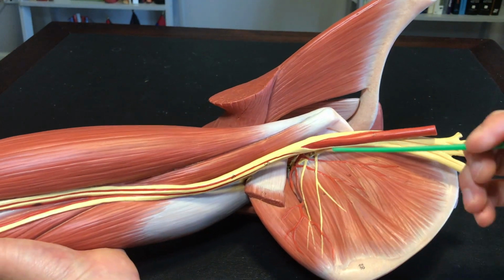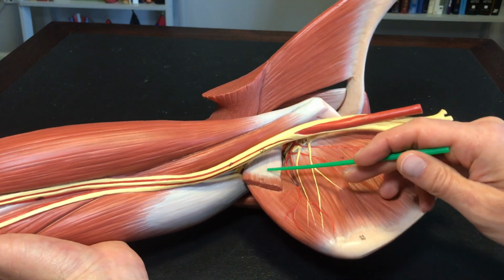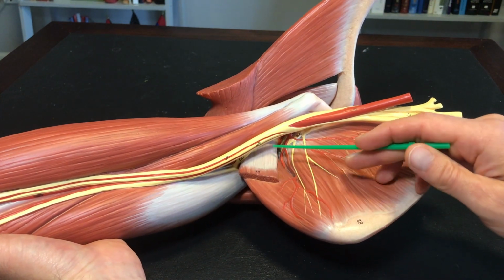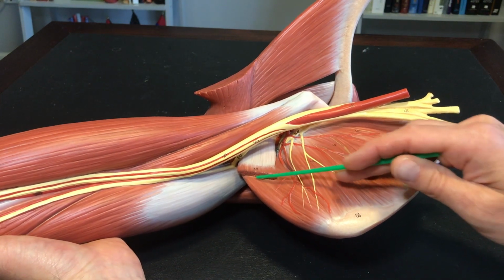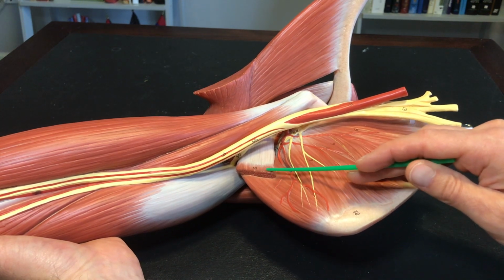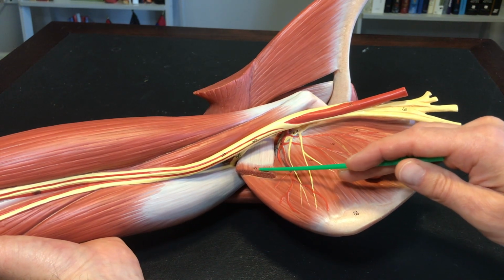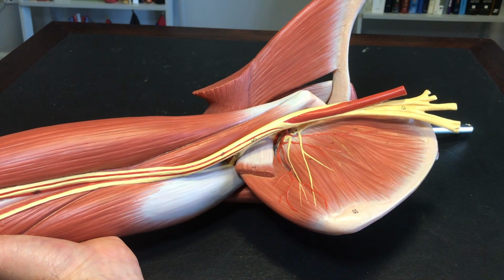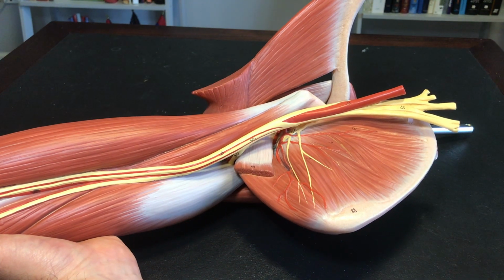And then the last thing I want to point out here is this muscle that's been cut. You'll see the tendon of it. You'll see just a little bit of the muscle right here. This is latissimus dorsi. Latissimus dorsi is actually one of the big muscles of your back, but you can see it right up here in the shoulder region.